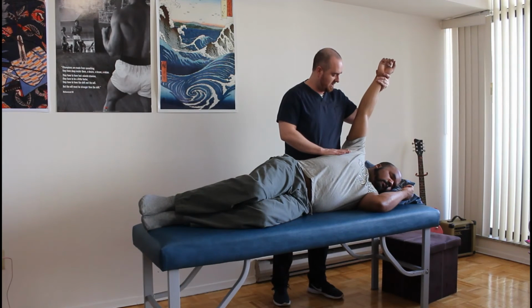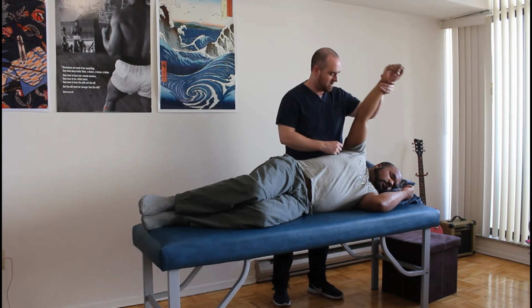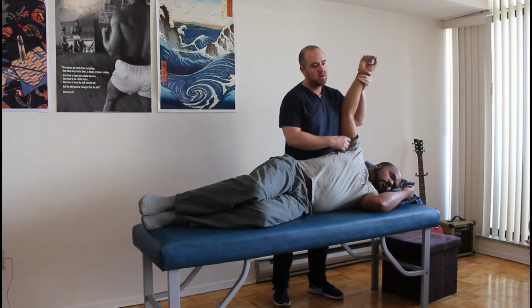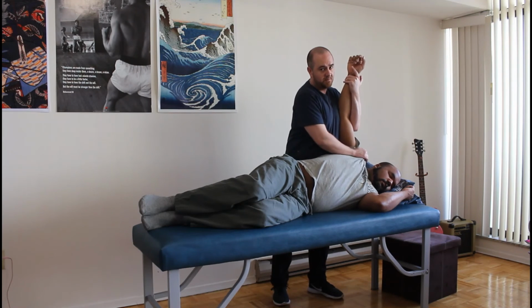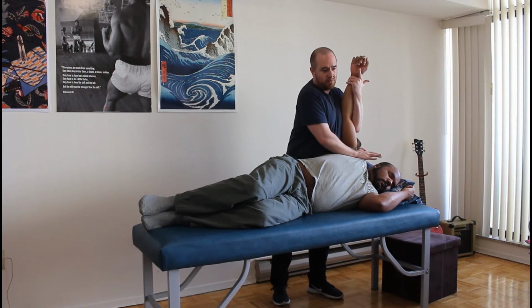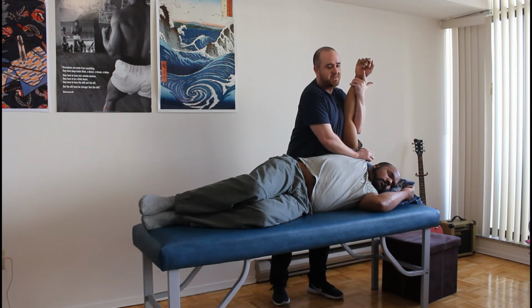So if I go this way, we can pretend like it stops there. I go this way, pretend like it stops there. So now I can check the soft tissue of the pectoral region. I can do my work here, right? But again, the whole point of this is to show you why I made my decision. I made my decision because the only major finding was the right shoulder.